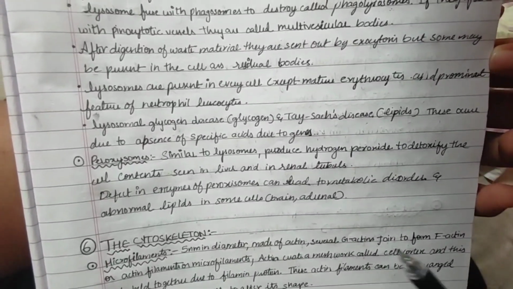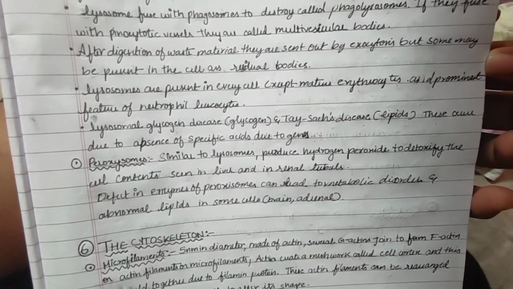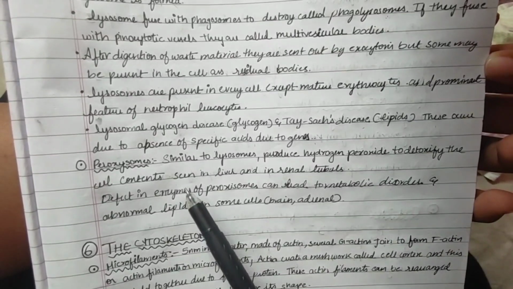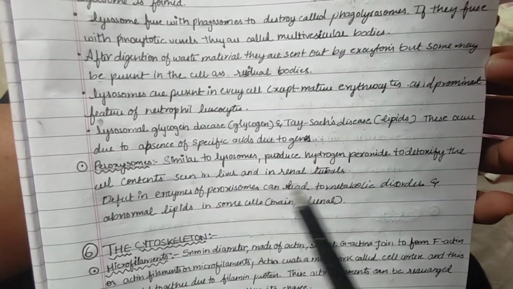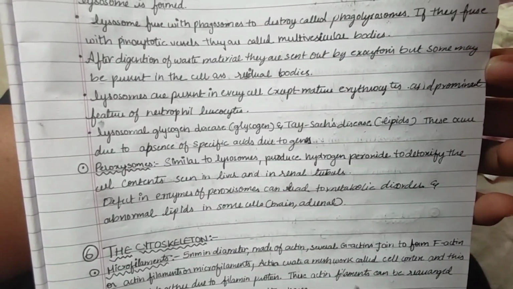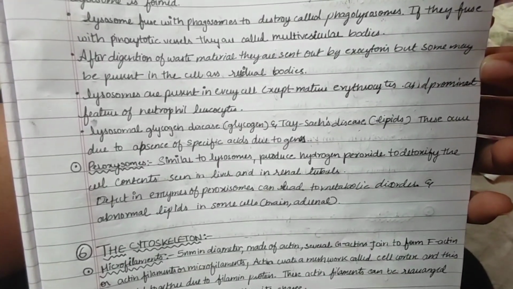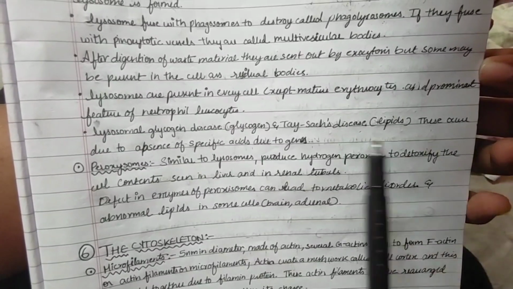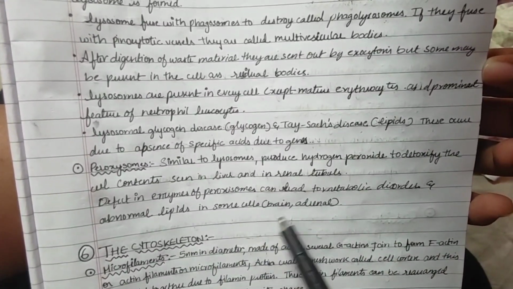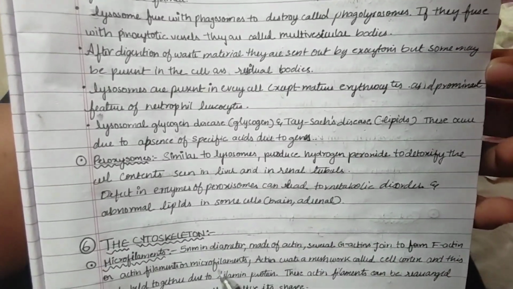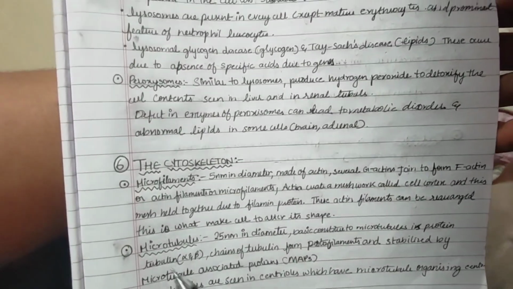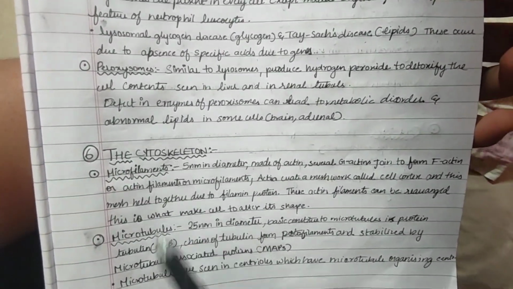They produce hydrogen peroxide to detoxify the cell's contents, and they are majorly seen in liver and renal tubules. Defect in enzymes of peroxisomes can lead to metabolic disorder and abnormal lipids in some cells like brain and adrenal cells. Now let us move on to the sixth organelle, the cytoskeleton.